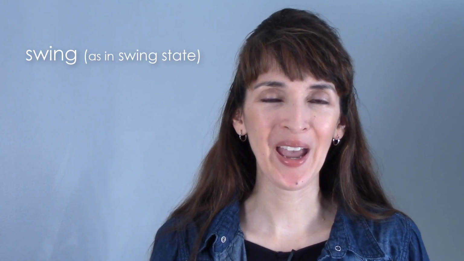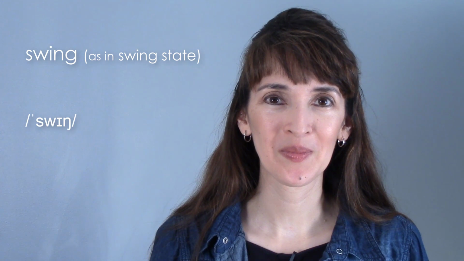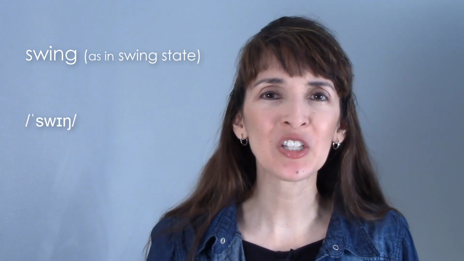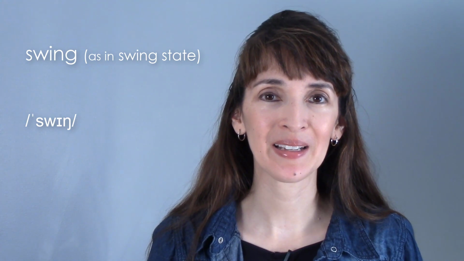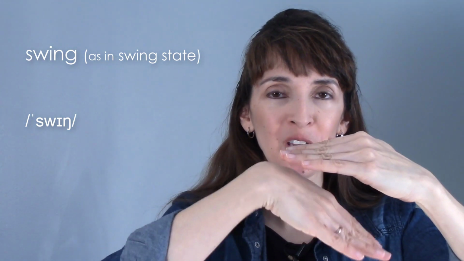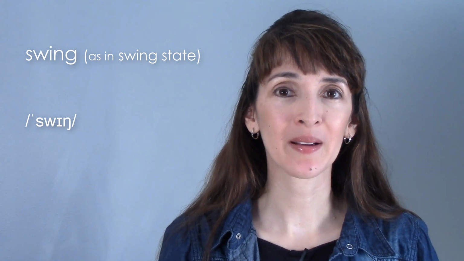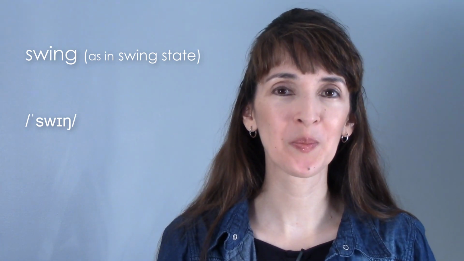Swing, as in swing state. Swing has 1 syllable, and the word ends with that NG sound, ng. Raise the back part of your tongue toward the roof of your mouth. Ng. Swing. Swing state.